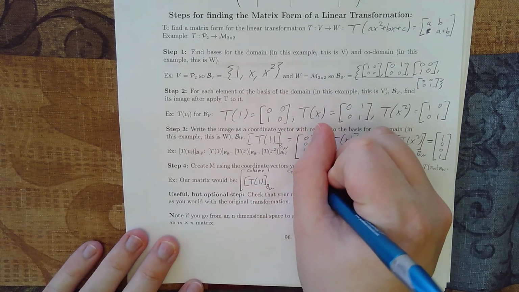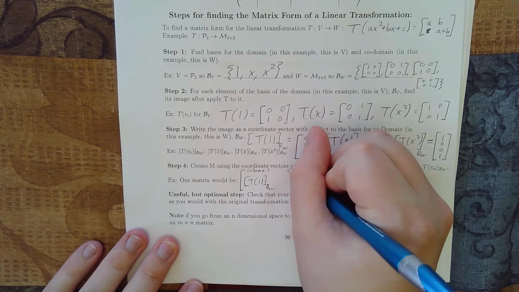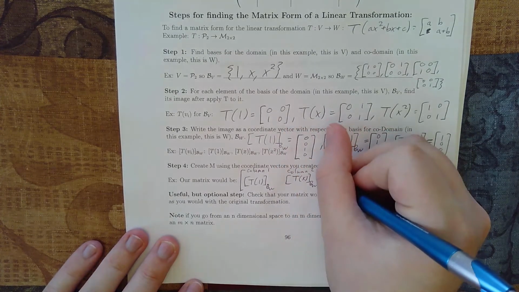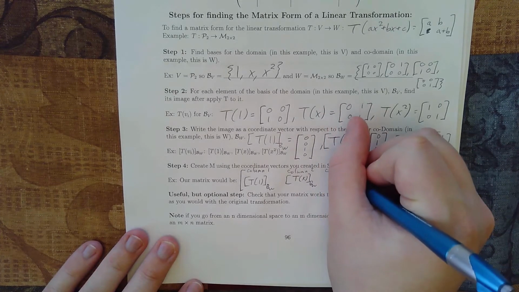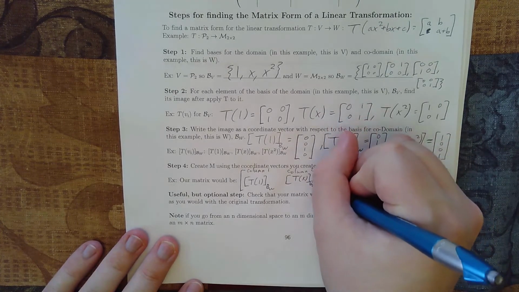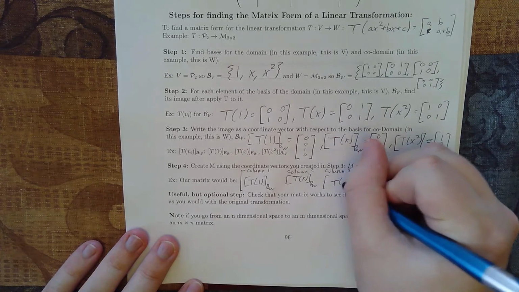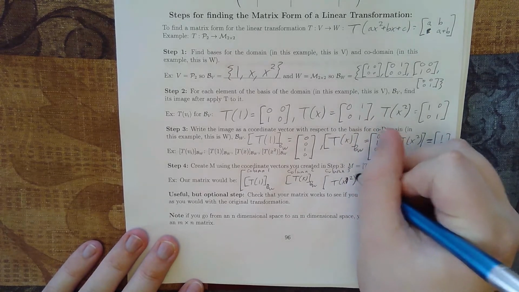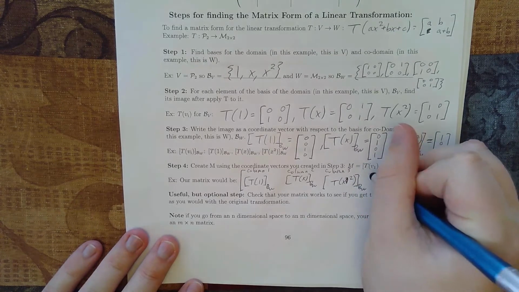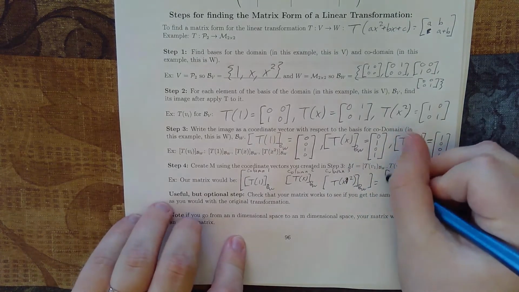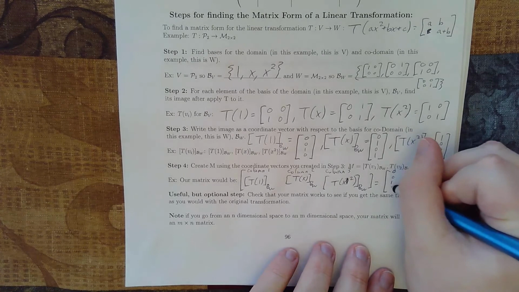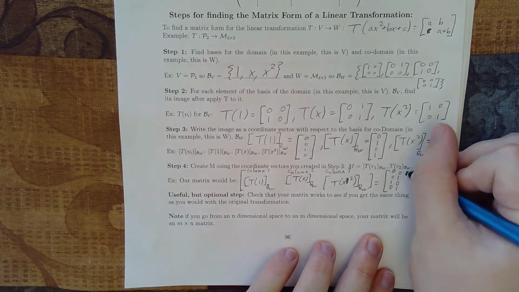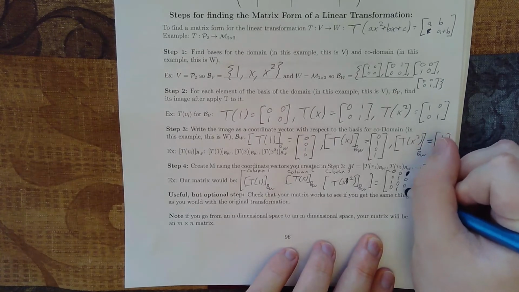Column 2 will be whatever T of x was written with respect to the basis for W. And column 3 will be whatever T of x squared was written with respect to the basis for W. So in our case, it will be 0, 0, 1, 0, then 0, 1, 0, 1, and then 1, 0, 0, 1.